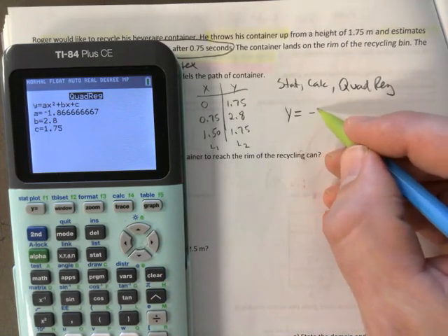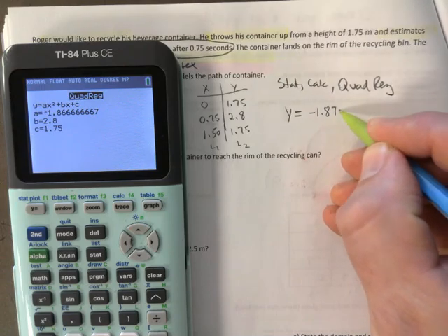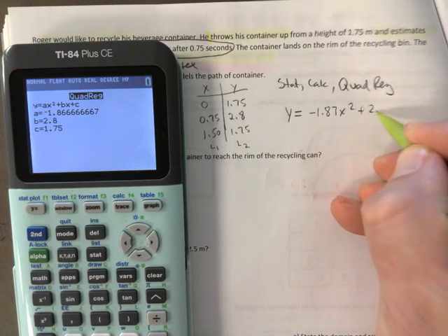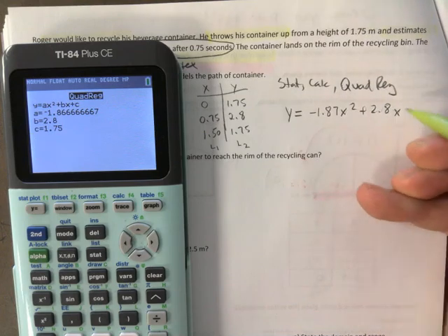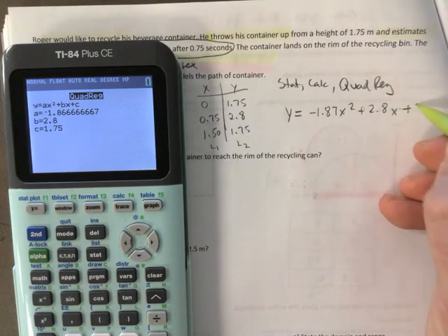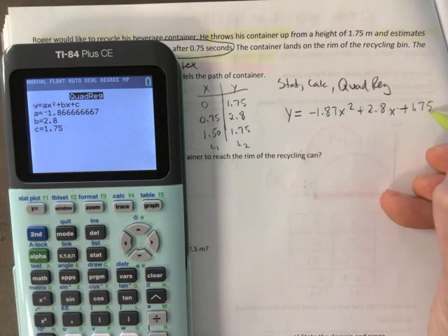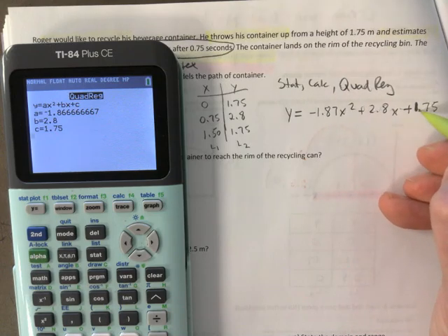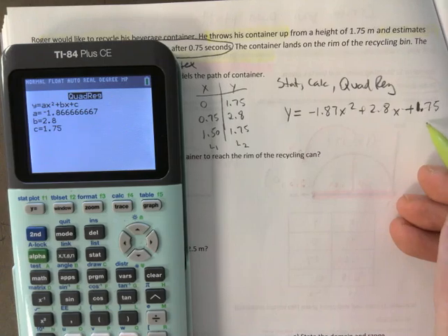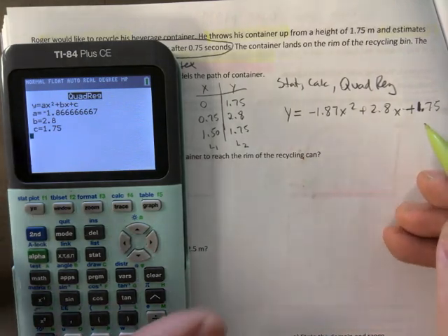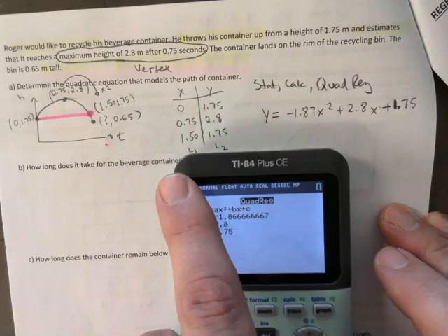You get negative 1.87 x squared plus 2.8 x plus 1.75. No surprises that it's 1.75 at the end, I hope. Because that is our initial height. That is the quadratic equation.